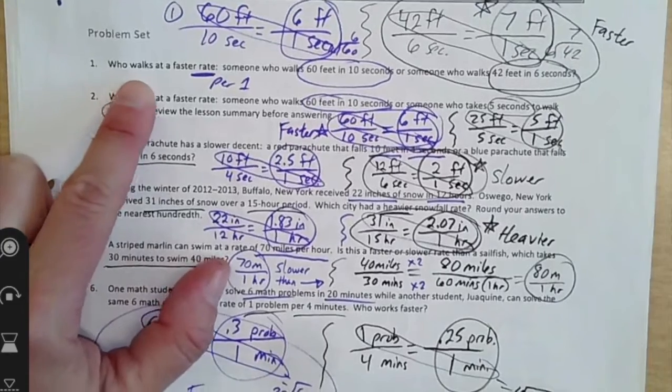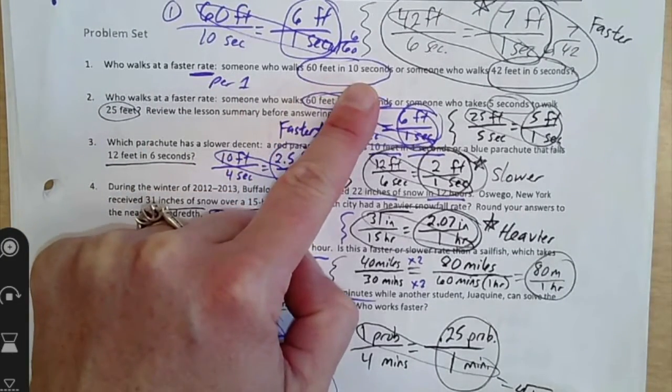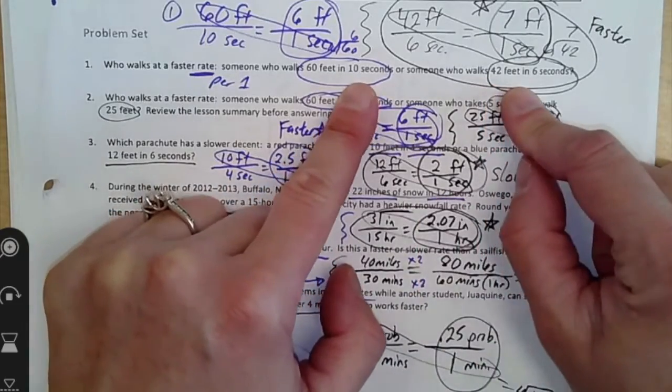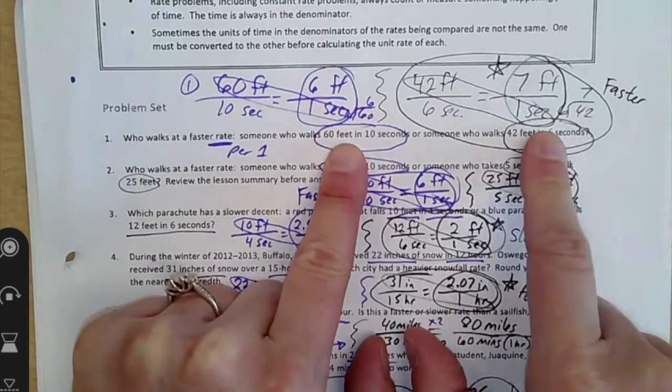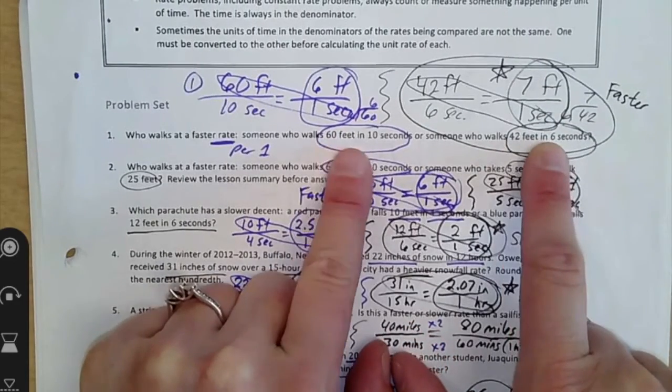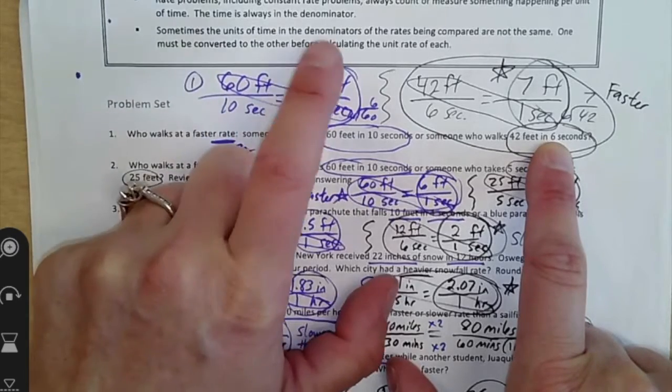Number 1, who walks at a faster rate? Someone who's going 60 feet in 10 seconds or someone who's traveling 42 feet in 6 seconds. So I kind of did purple and black so you can compare the two different people. So 60 feet in 10 seconds, well, if I find their rate, that would be 6 feet per 1 second.